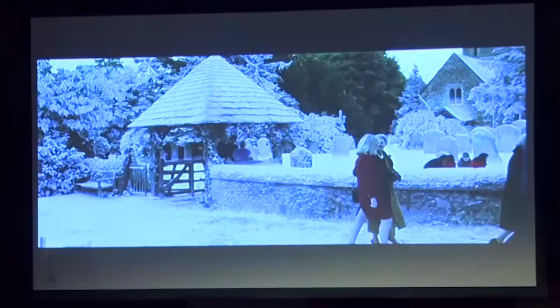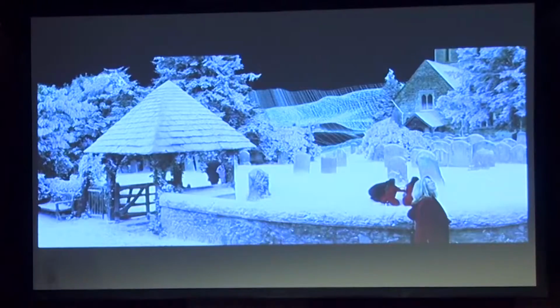But what you see behind, all the trees, we had to remove the trees and replace them with backgrounds. And here we see on the background, we had some simple 3D geometry on landscape because of the parallax, because the camera is moving a lot on that shot.